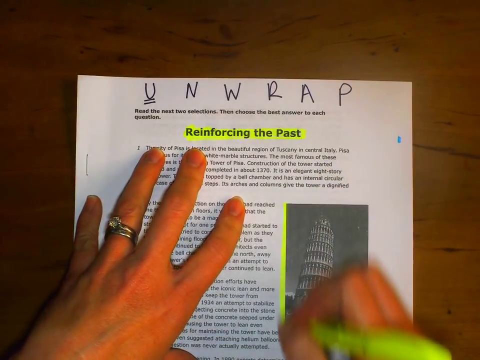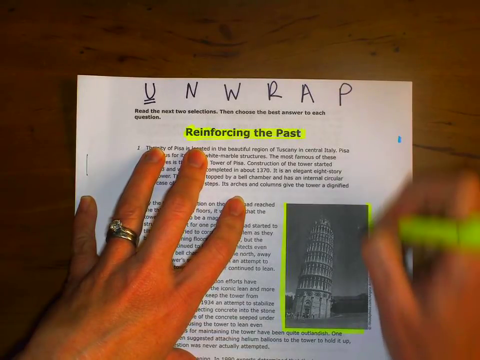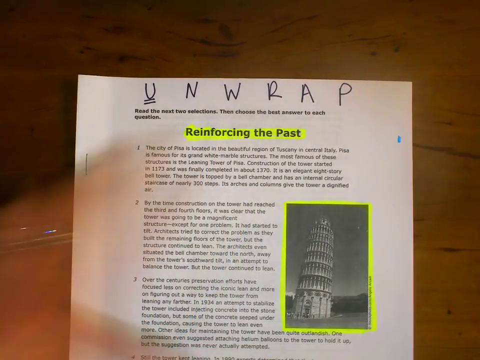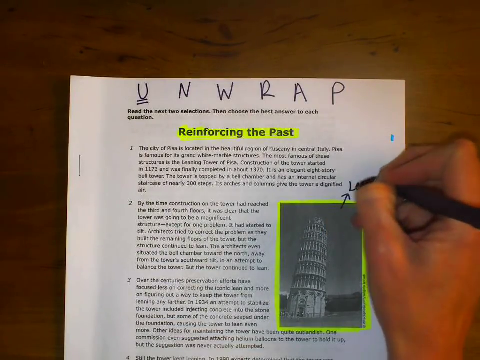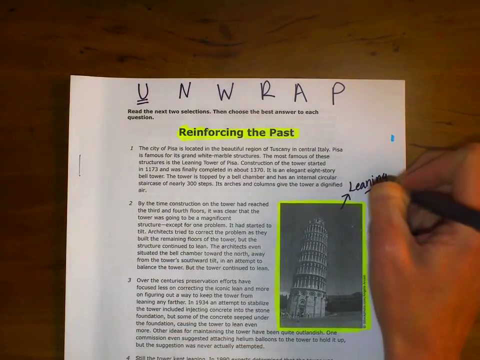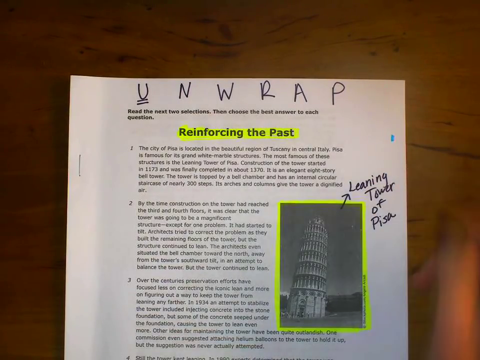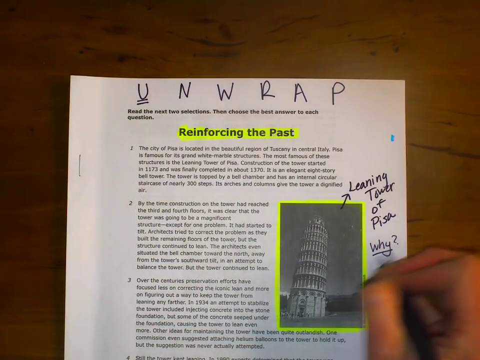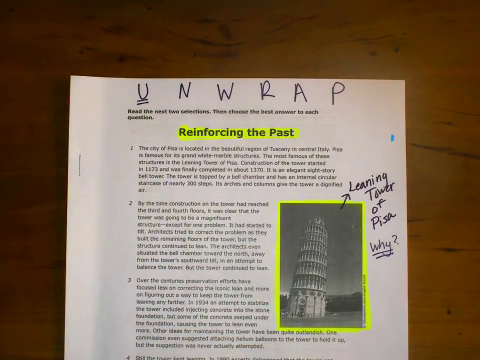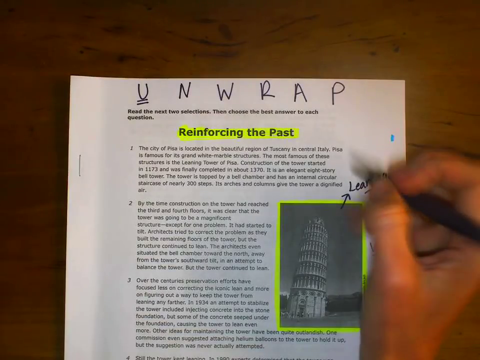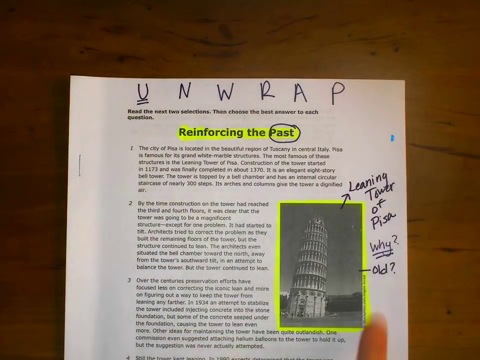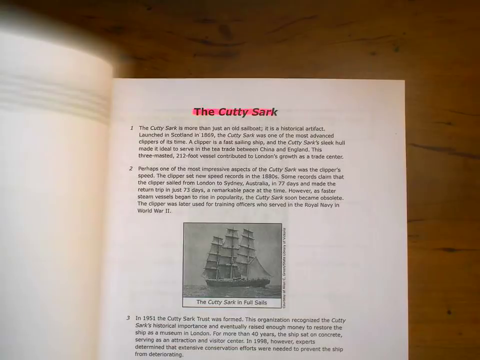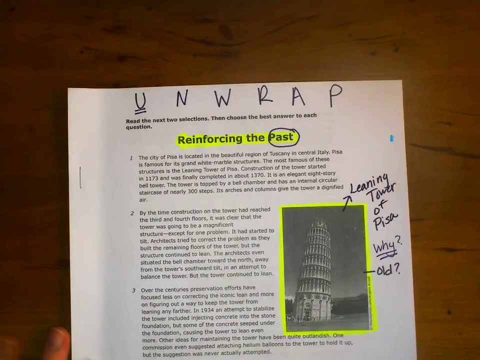So now my next text feature is a photograph. And you might not know what this photograph is, and that's okay. So maybe you think it's some kind of building and it looks like it. But I know that this is the Tower of Pisa. And I'm going to ask myself why. Why would they put this here? So I'm not quite sure yet, but I know it probably has something to do with maybe this is old, since we're reinforcing the past. I'm not sure. It just gets me to start thinking about the past. So now I'm going to go to my next page, and that's it. I don't have any other text features, so that was pretty easy.